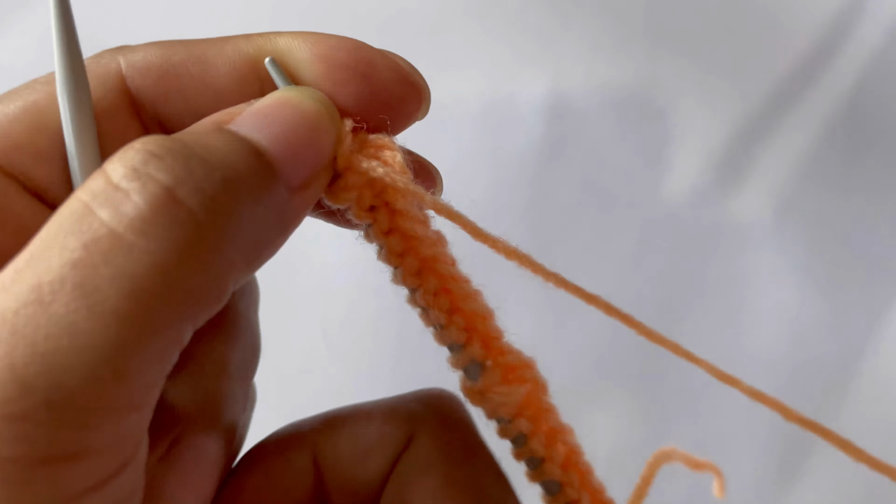Edge stitch slip on the wrong side and purl all stitches for every wrong side rows. Wrong side, purl all stitches.